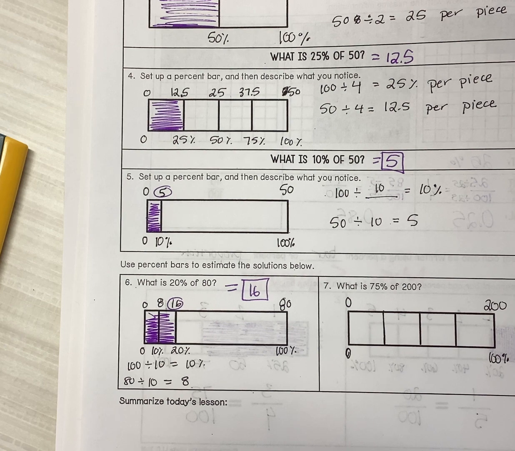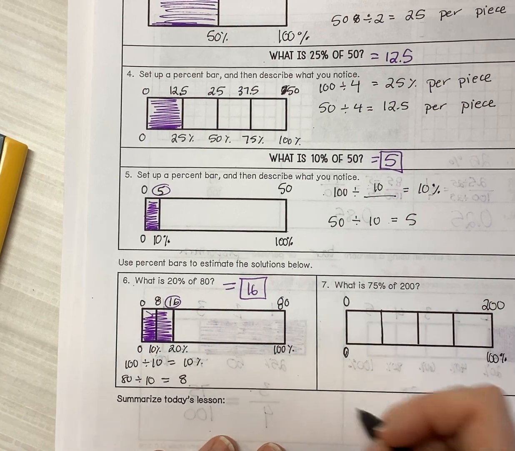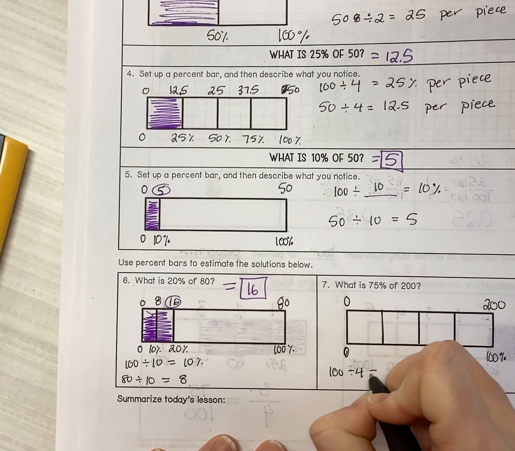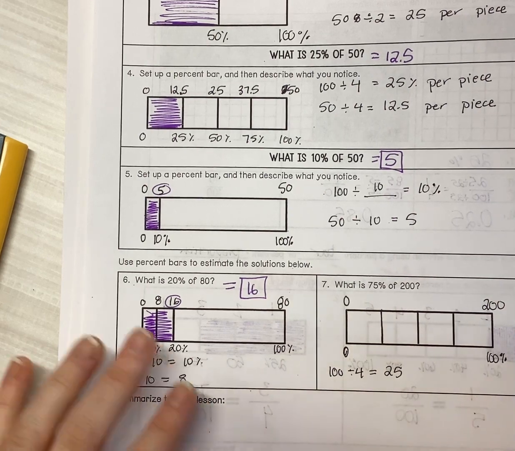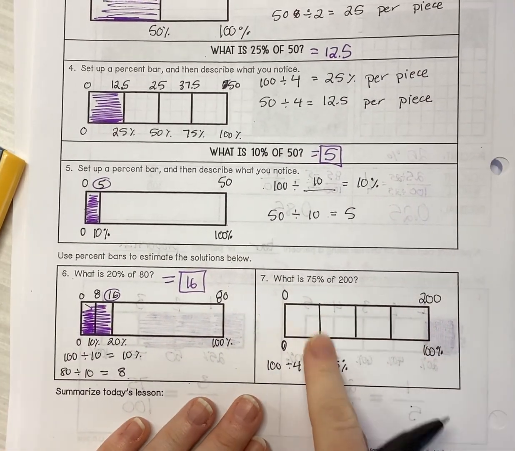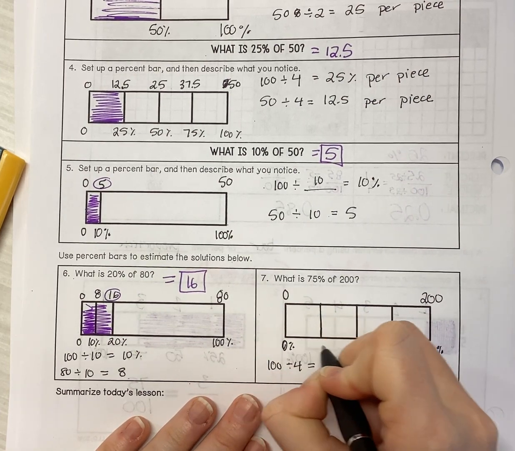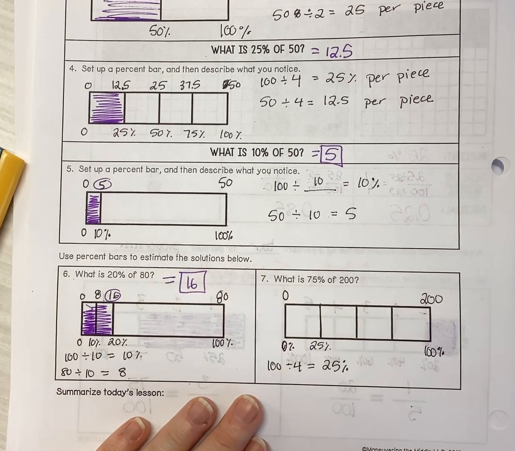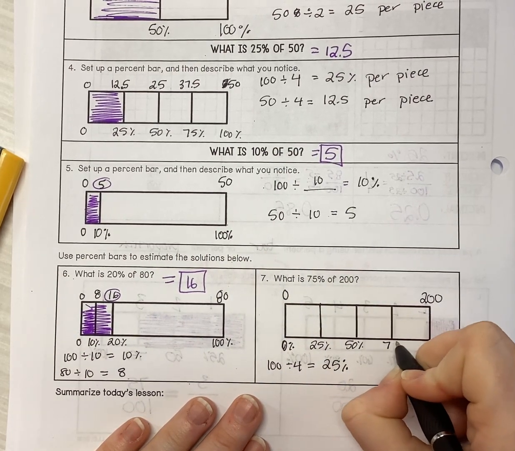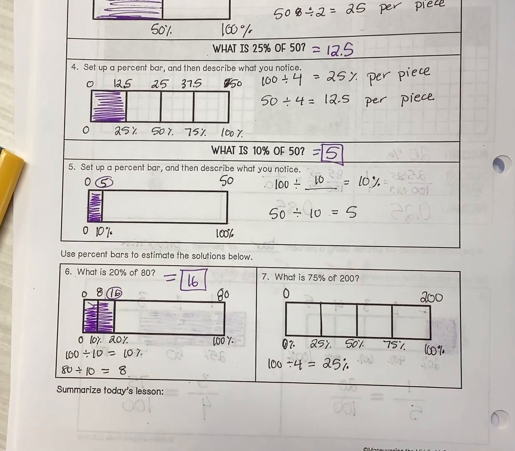So this bar is broken into 1, 2, 3, 4 pieces. So 100 divided by 4 is 25. So that's going to be 25% per line. So it goes 0%, 25%, 50, and then 75%. So I'm going to be coloring up to 75%.